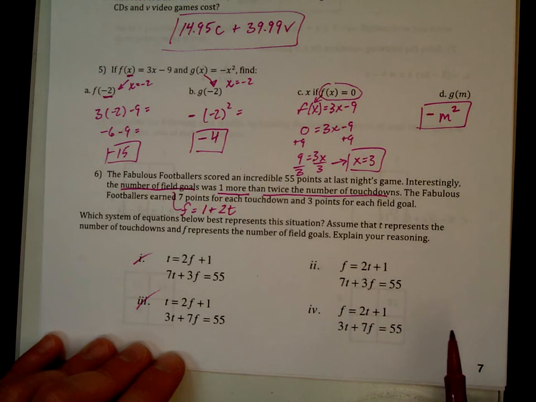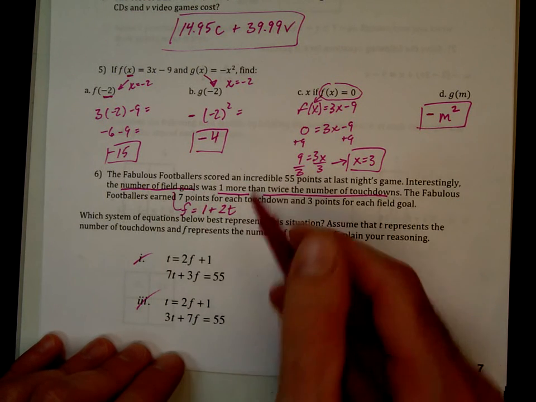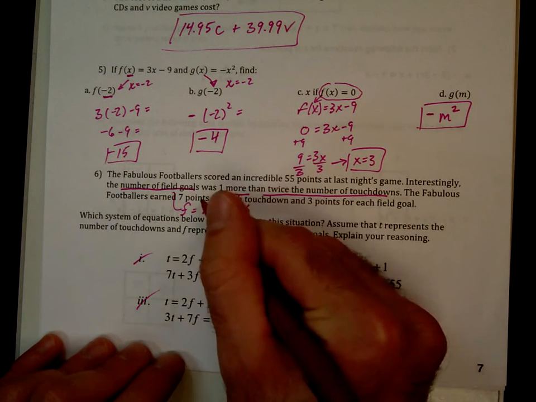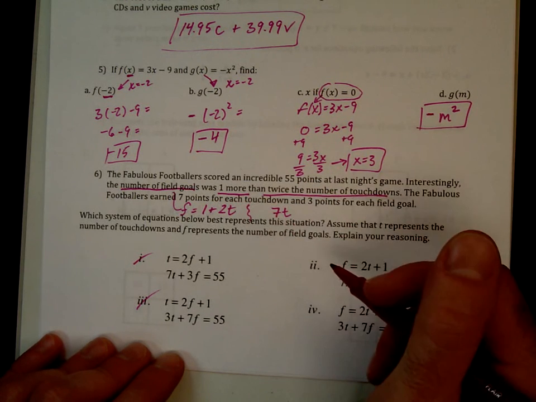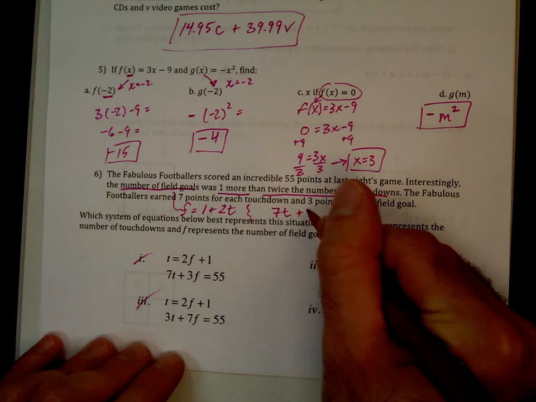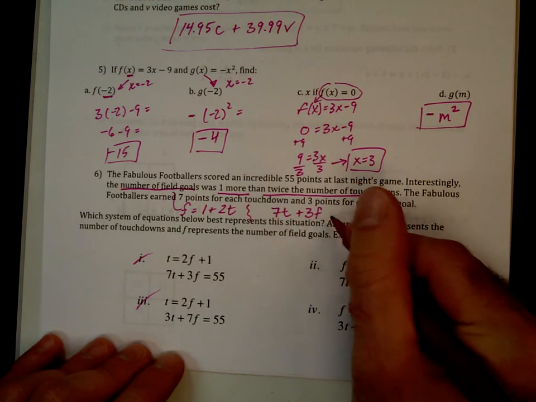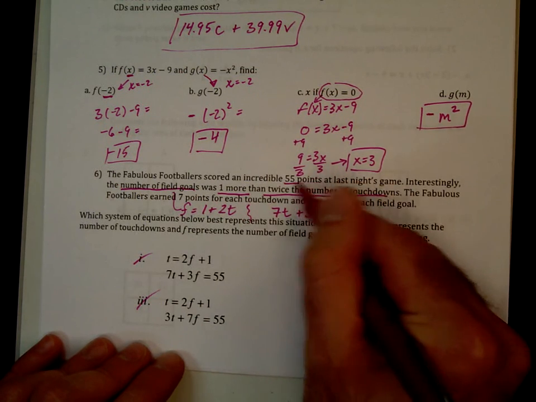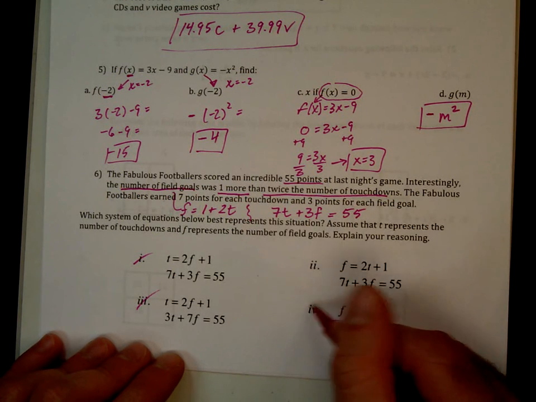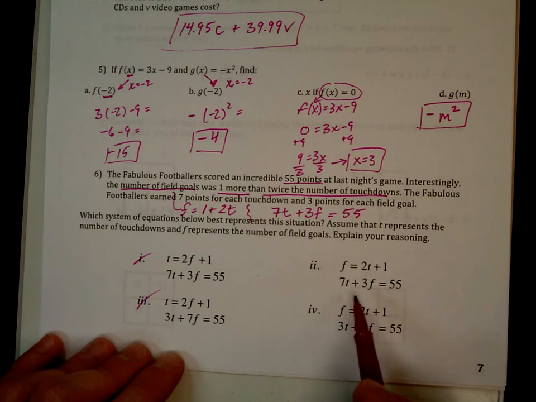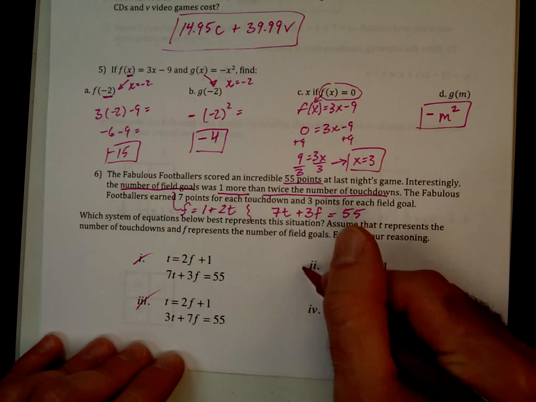Then the other thing is that they earned 7 points per touchdown. 7 points per touchdown, so that means you do 7 times the number of touchdowns. That's points from touchdowns. 3 points for field goals, and that's going to come out to the total points of 55. And that is going to be 7t plus 3f. So right here, that is our answer.